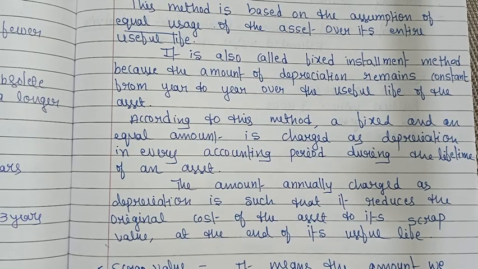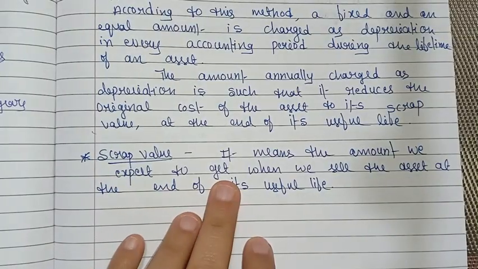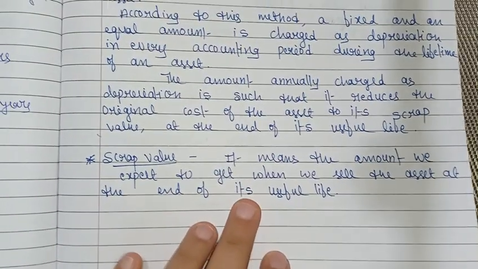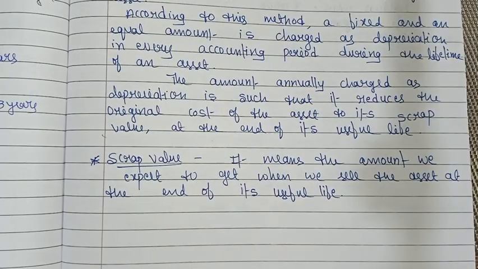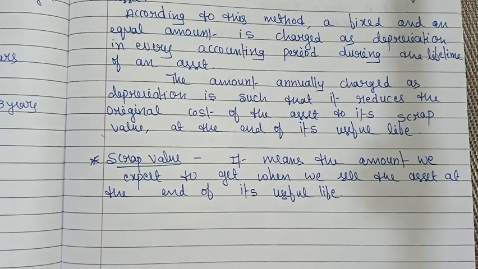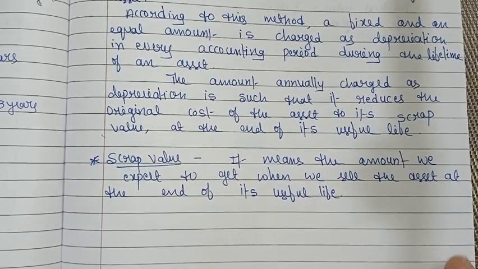Scrap value, what does it mean? It means the amount we expect to get when we sell the asset at the end of its useful life. It's like the leftover value after the asset is fully used. Clear?